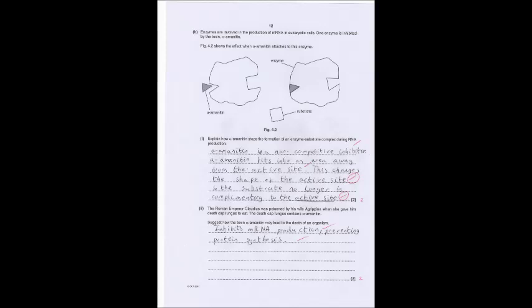It fits into an area away from the active site, thus changing the tertiary 3D structure of the enzyme, which in turn changes the active site shape. So the substrate no longer is complementary to the active site. Must say to the active site. Obvious, I know, but you need to say it.